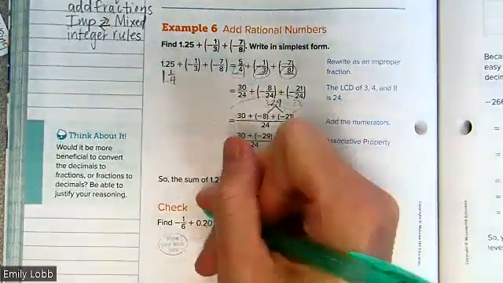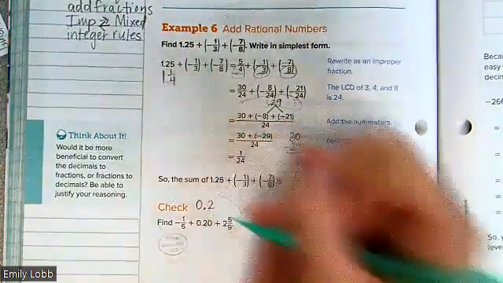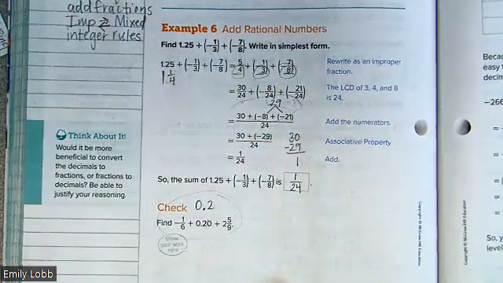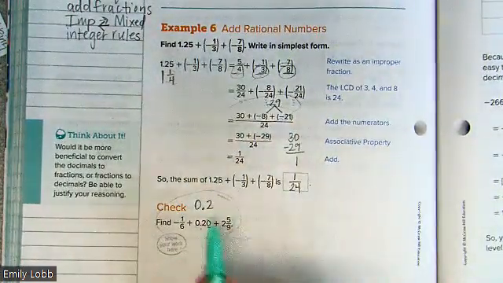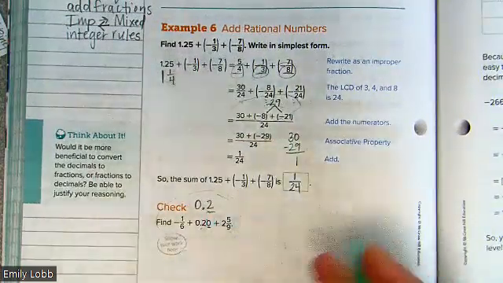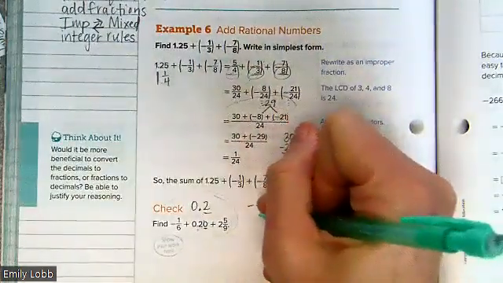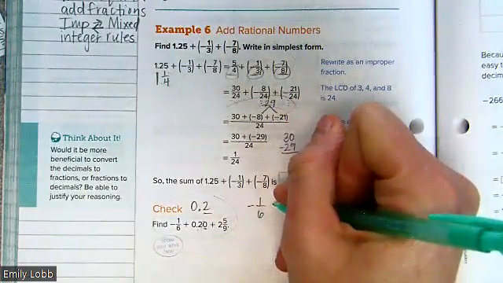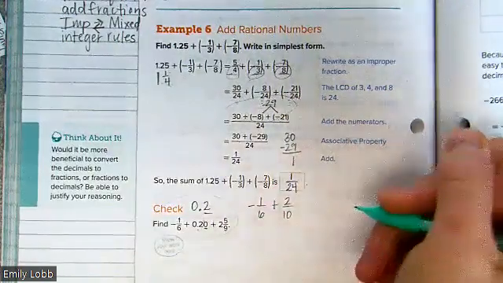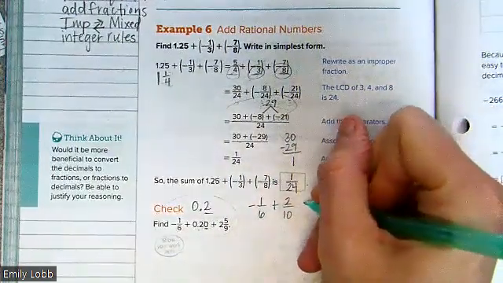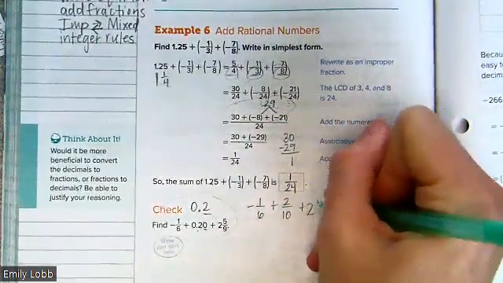So how would I read 0.2 or 0.20? This would be 20 hundredths. This would be 2/10. So let's rewrite this all as fractions. Plus 2/10, or you might simplify to 1/5, plus 2 5/9.